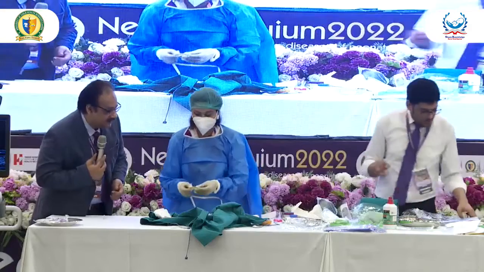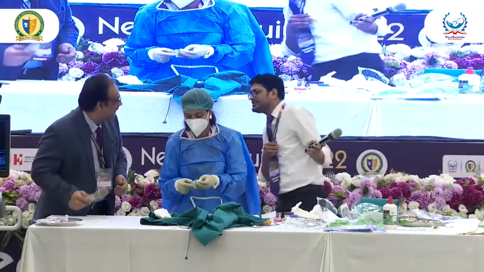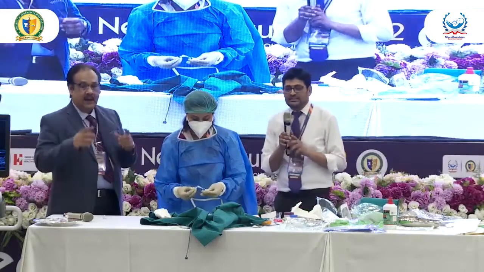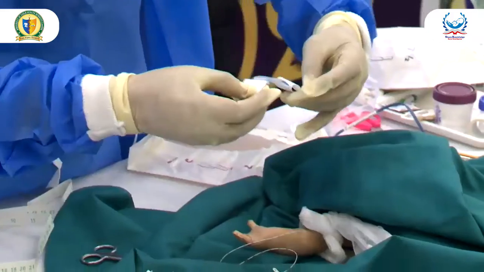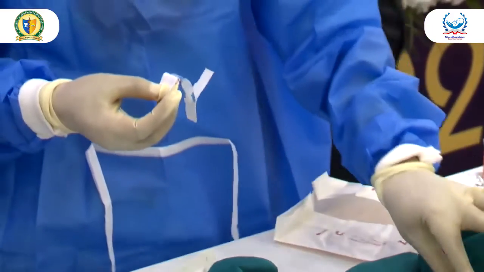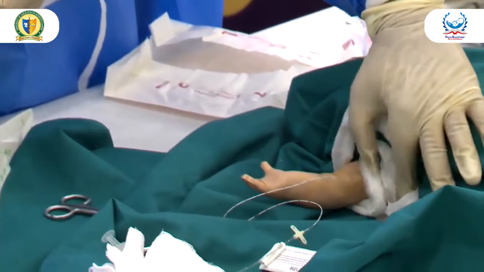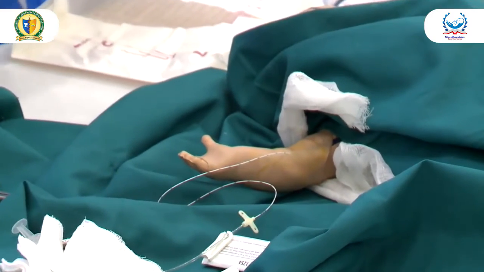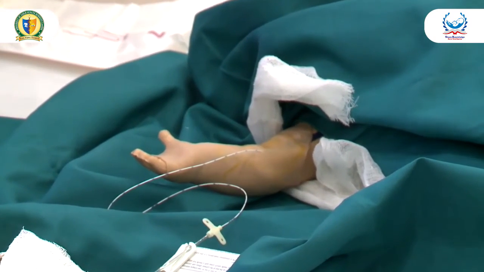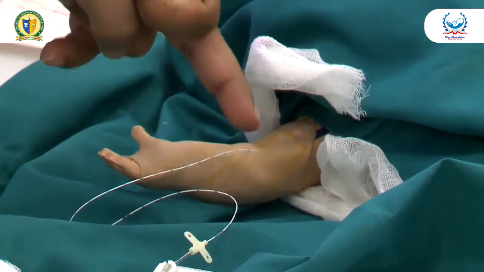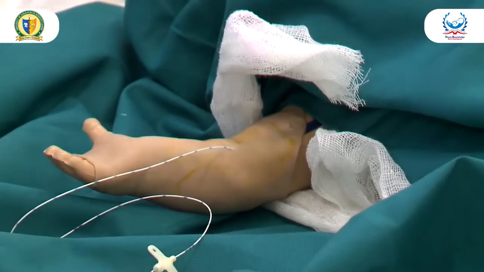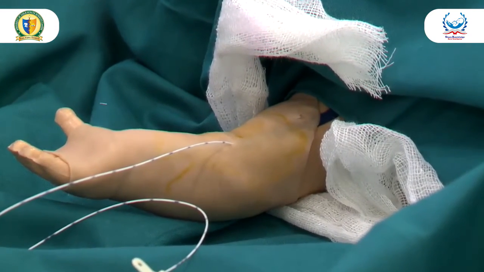At this point, remember Dr. Irfan talked about this: you have to put a sterile strip here and leave the baby until you confirm the position.